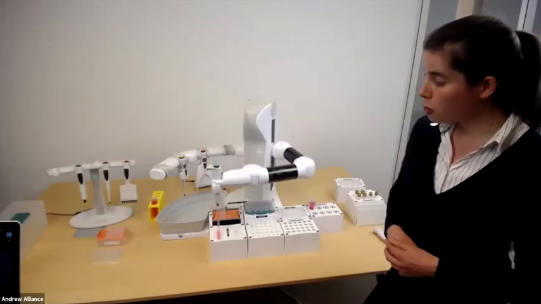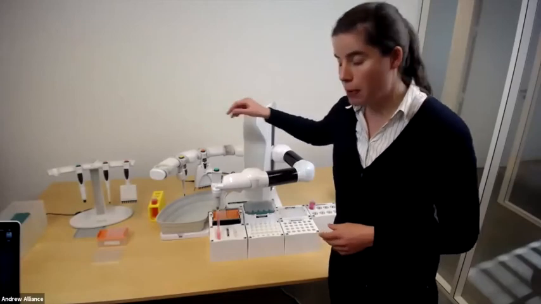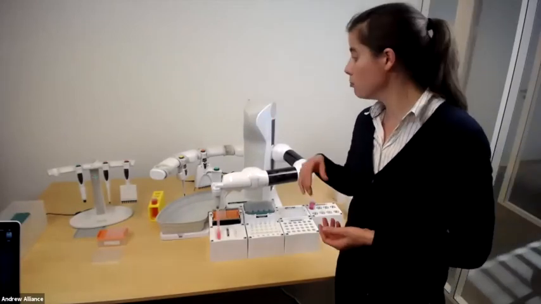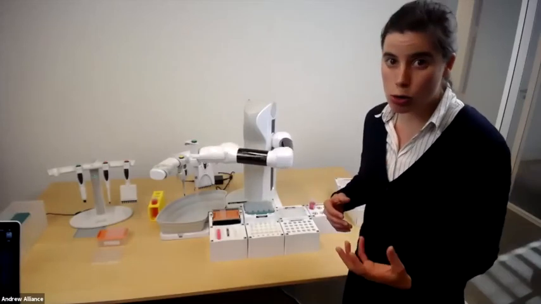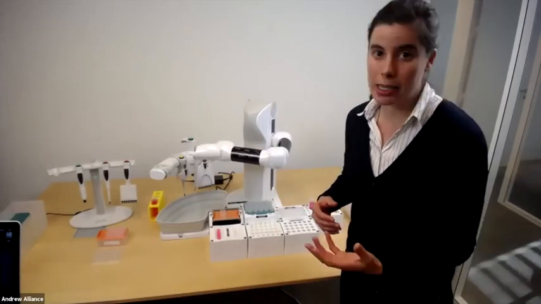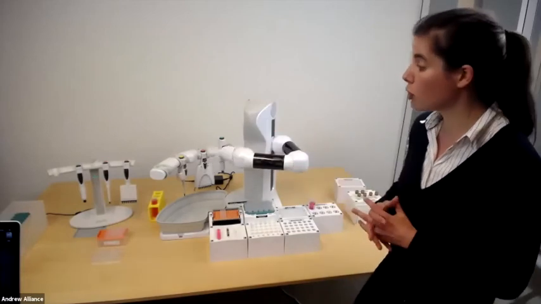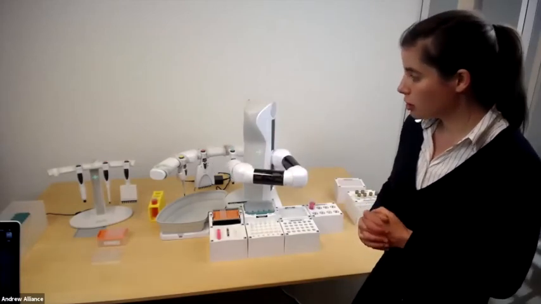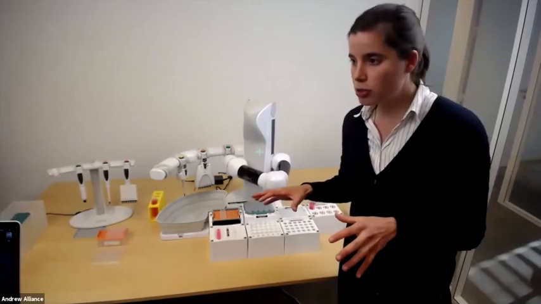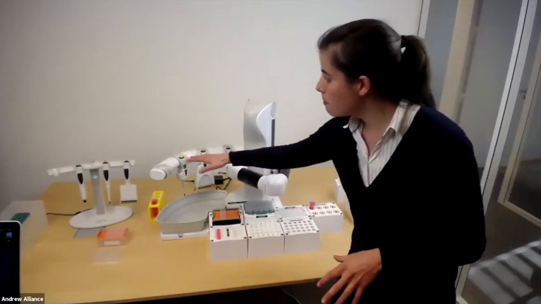In terms of volume, you'll see here we have various pipettes, single channel pipettes, multi-channel pipettes. The volume range is between 0.2 microliters and 10 milliliters. So it's a very wide volume range. As I mentioned, this is not just a pipetting robot. This can handle many more tools.